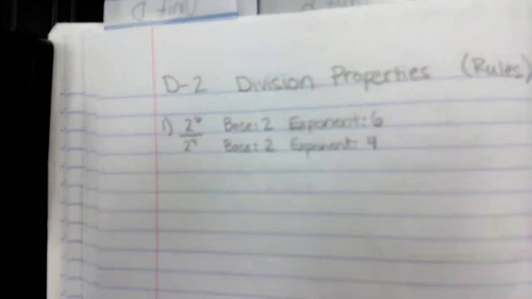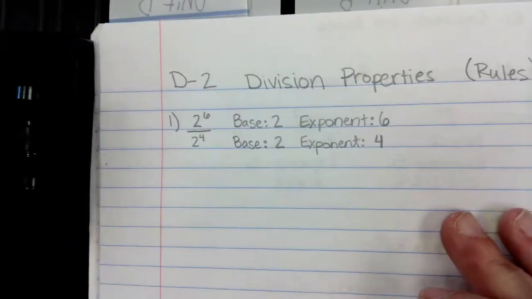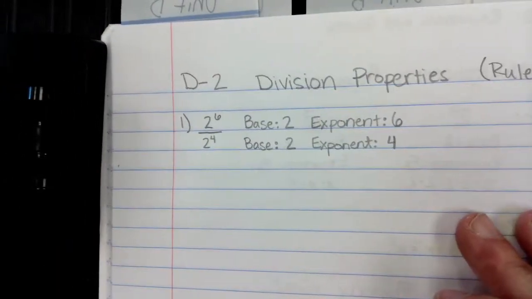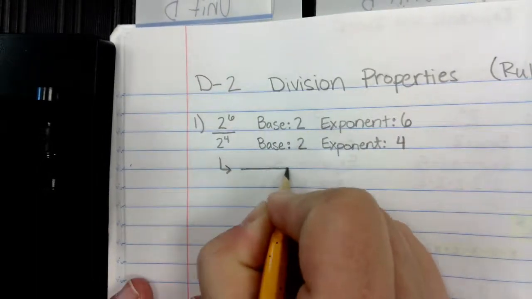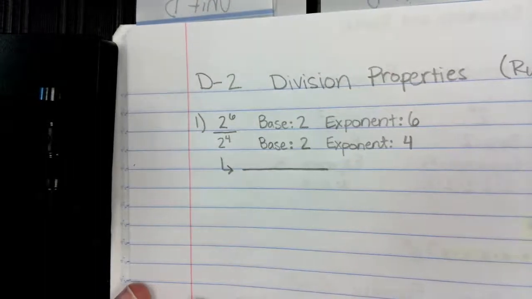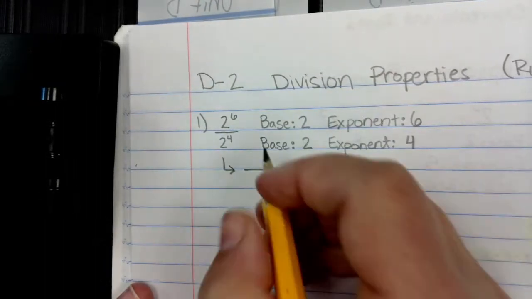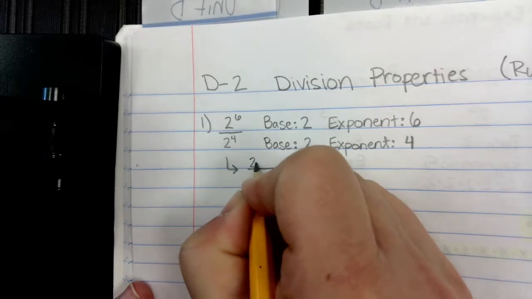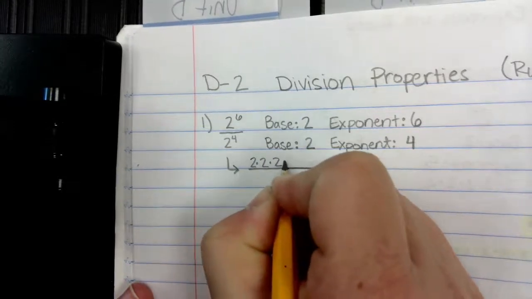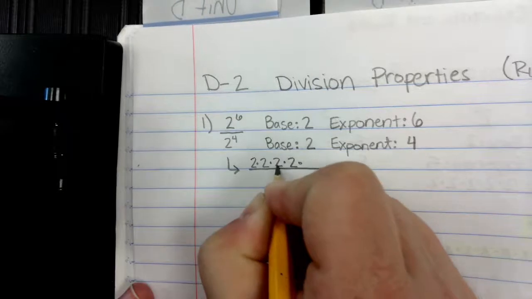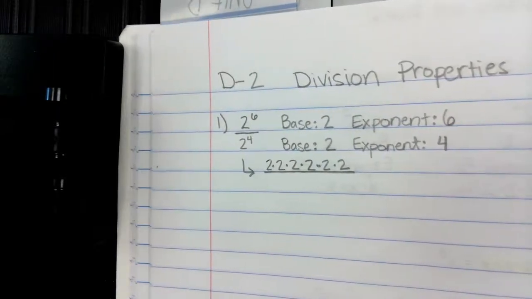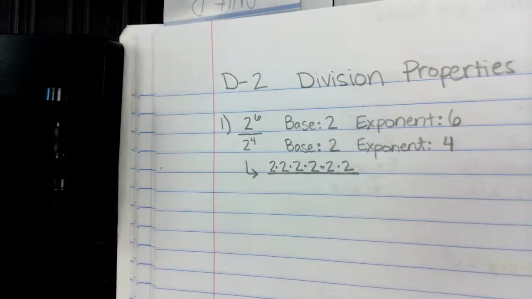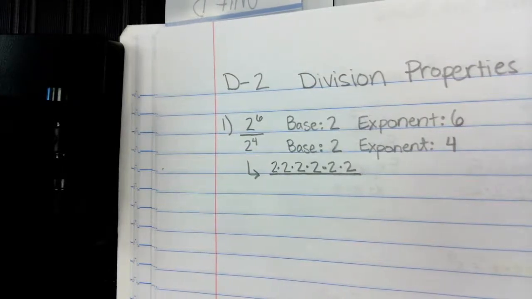All right, so on the top, when we rewrite this, in the numerator, in the top part of the division problem, how many 2's would we have? 6. That'd be 2 times 2 times 2, 6 times. And how many 2's are going to be in our denominator? 4.